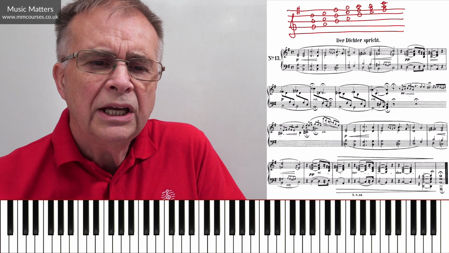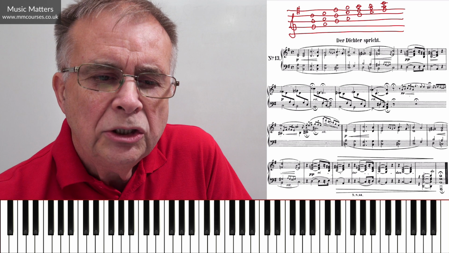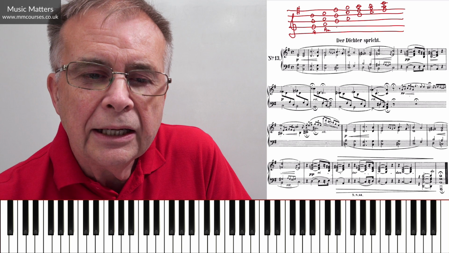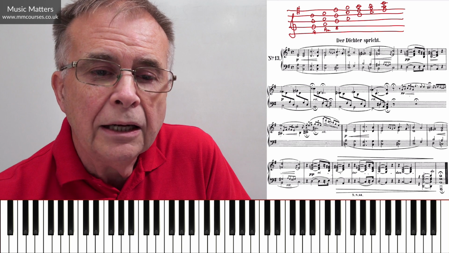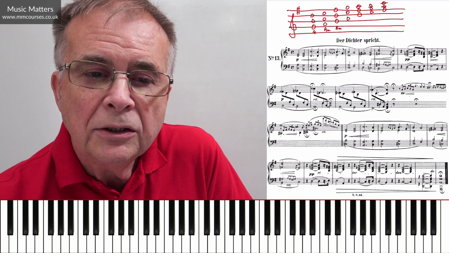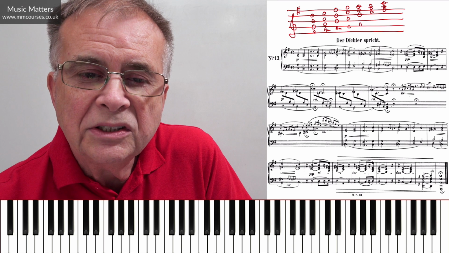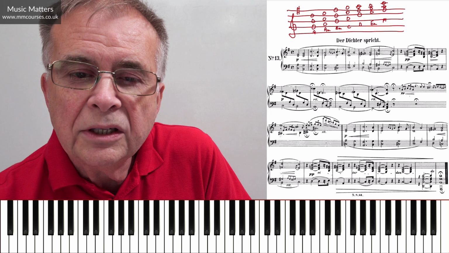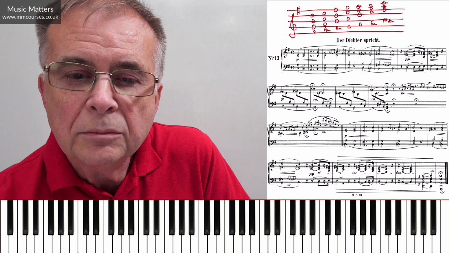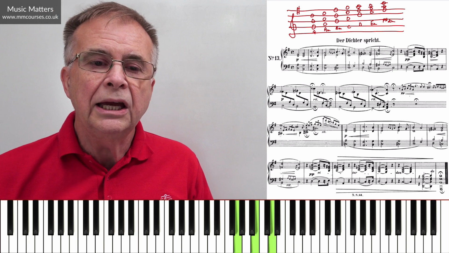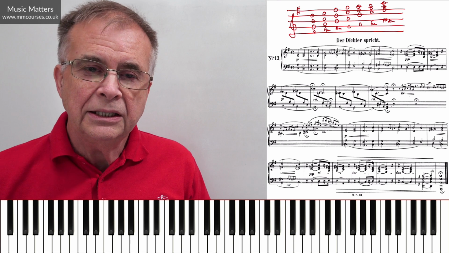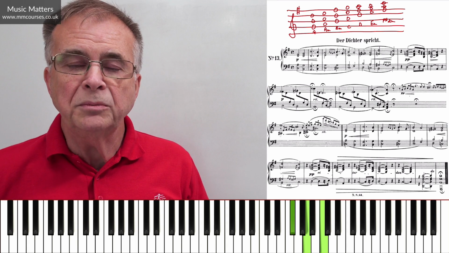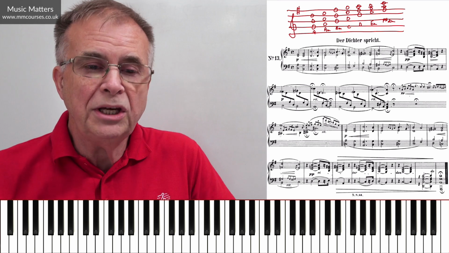So, of course, I can call this G, and I can call this A minor, and I can call this B minor, and I can call this C, and I can call this D, and I can call this E minor, and I can call this F sharp diminished, because that's how it works out. So G, A minor, B minor, C major, D major, E minor, F sharp diminished. Those are all the chords of G major.